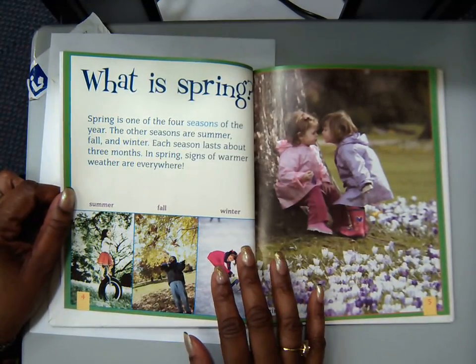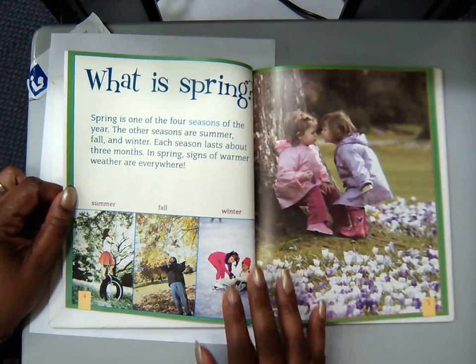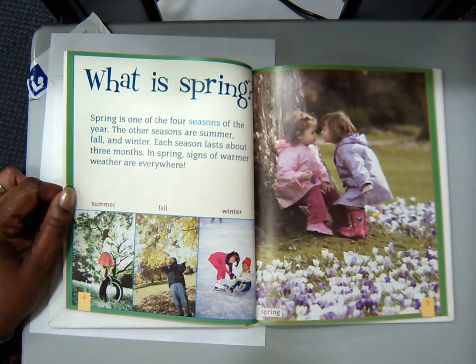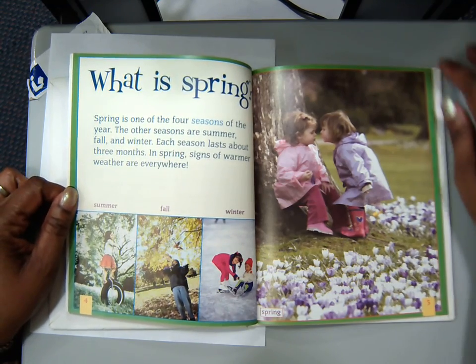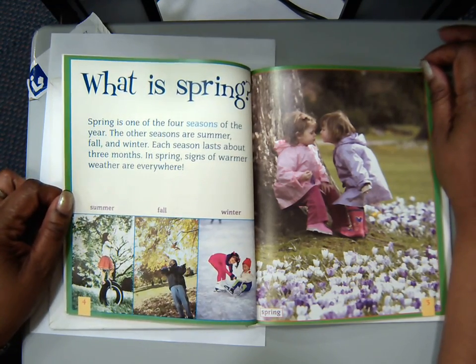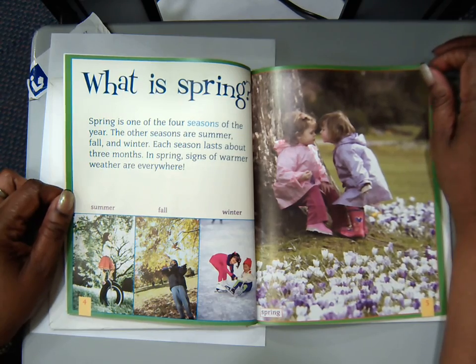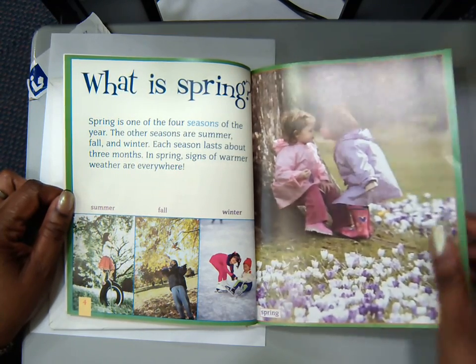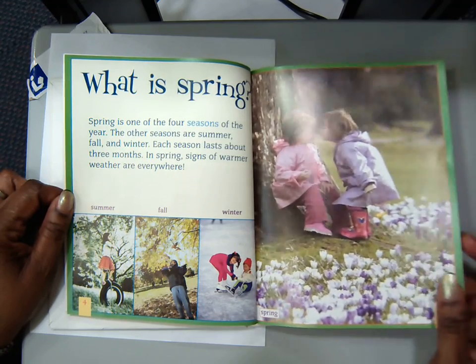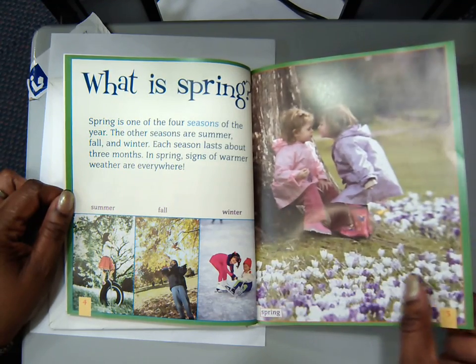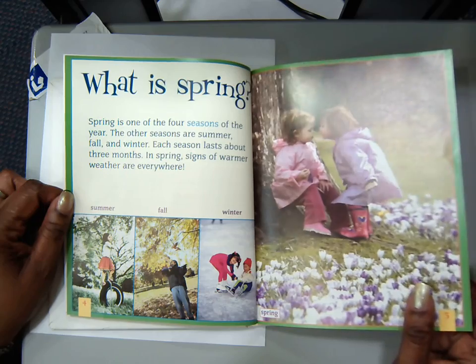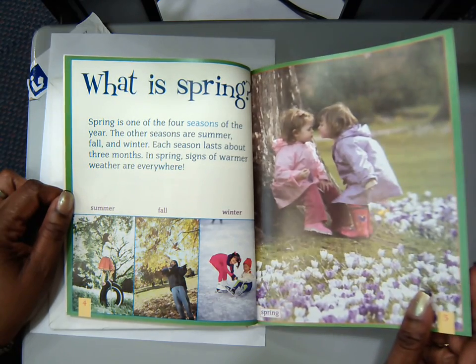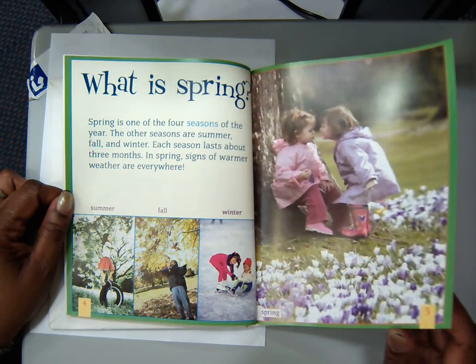What is spring? Spring is one of the 4 seasons of the year. The other seasons are summer, fall, and winter. Each season lasts about 3 months. In spring, signs of warmer weather are everywhere. And we see a lighter weight coat, rain boots instead of snow boots. We have fresh flowers, all of that. The leaves are green, the grass is green.